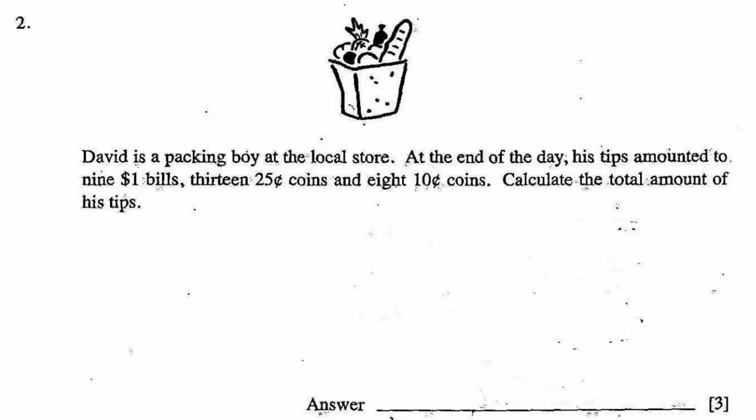So let me ask Kate, Gianna, can you read this question for me, please? David is a packing boy at the local store. At the end of the day, his tips amounted to $9 bills, 13 quarters, and 8 10-cent coins. Calculate the total amount of his tips. Very good. So let's do it.